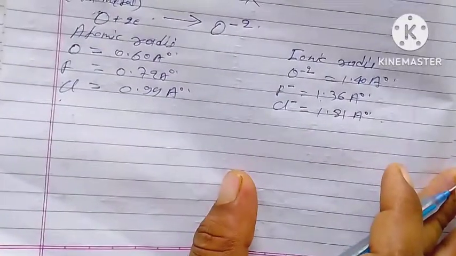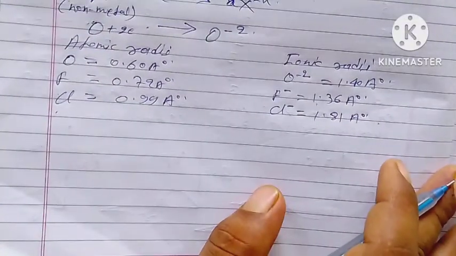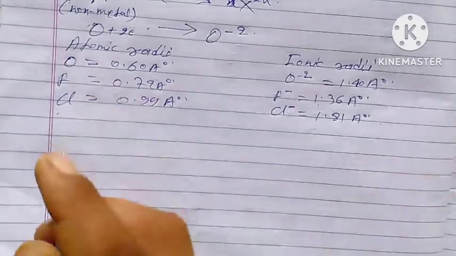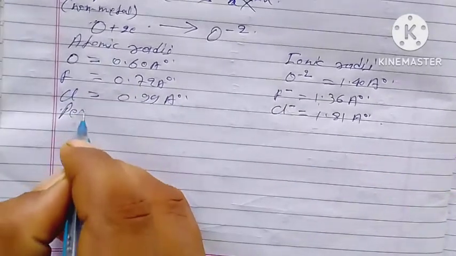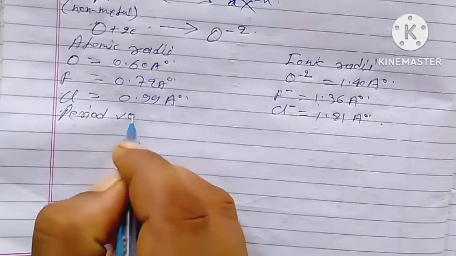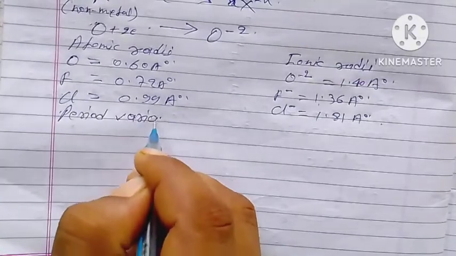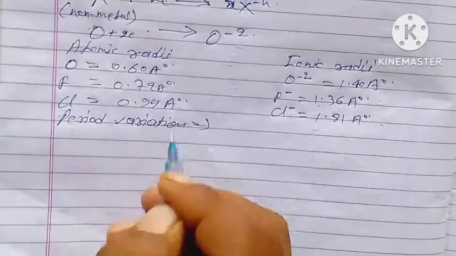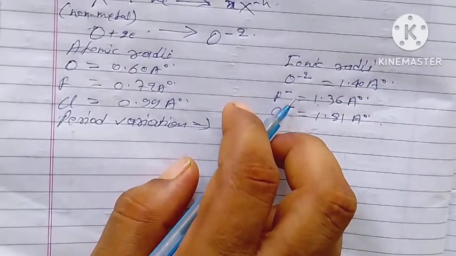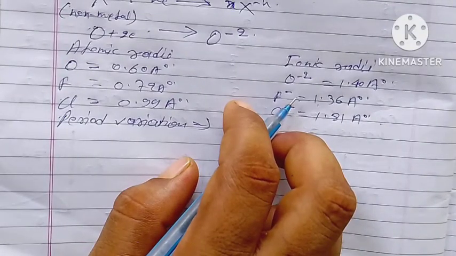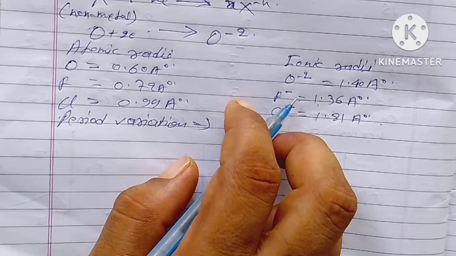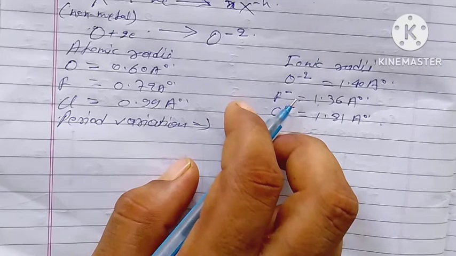As I show, example: period variation. The variation of ionic radii follows the same trend as in atomic radii.